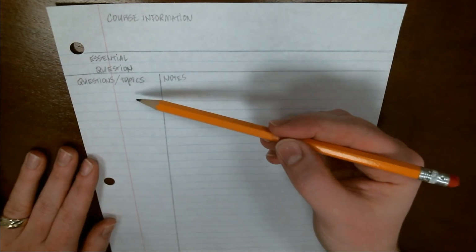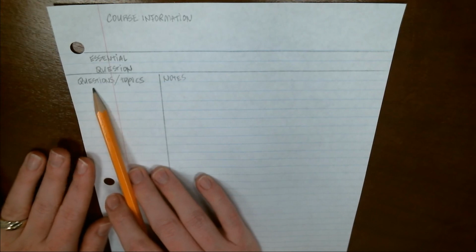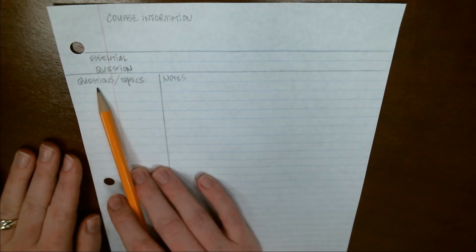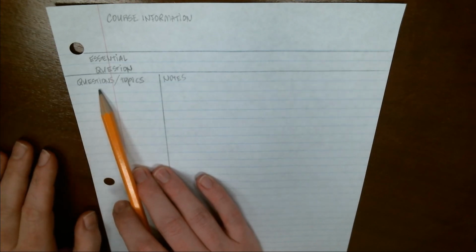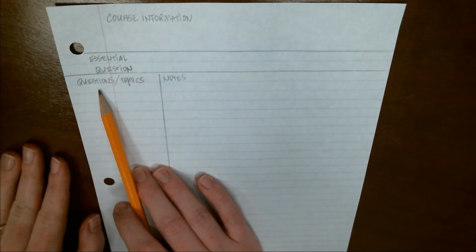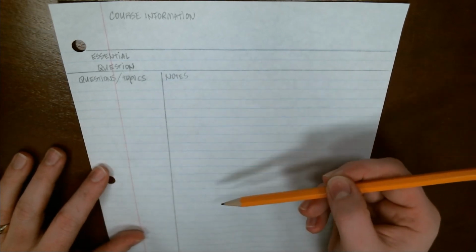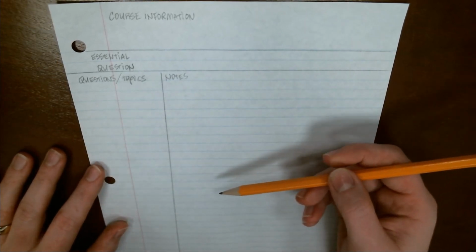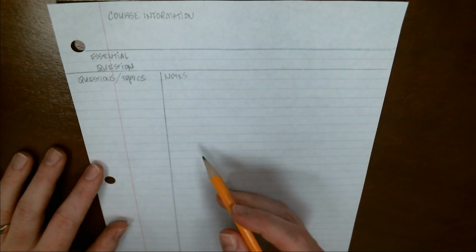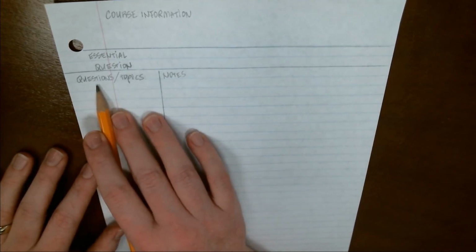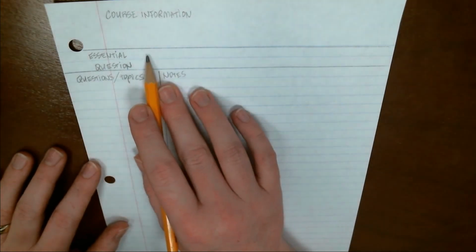When you're taking notes, you should always have a designated place where you can write down questions. These questions might come up while you're taking these notes. They might come up later when you're reviewing your notes and studying for a test. Maybe you forgot something in your notes and you really have a question about it. You feel like you missed something in class or from the textbook and you really need that question answered so that you can answer the essential question.